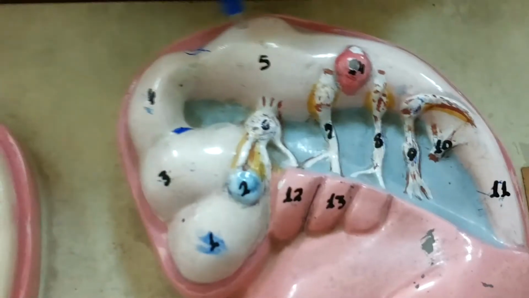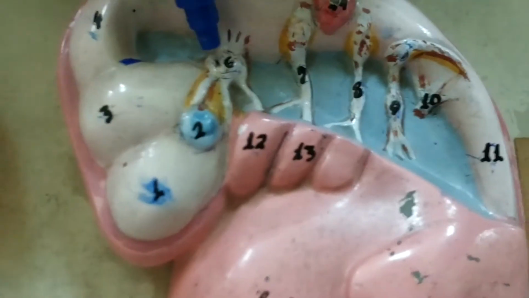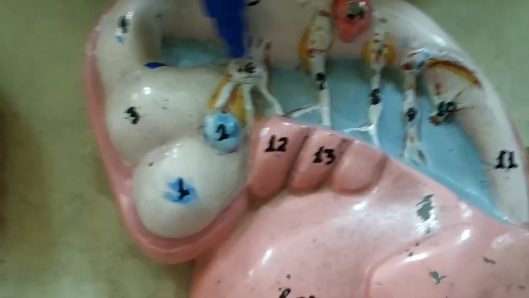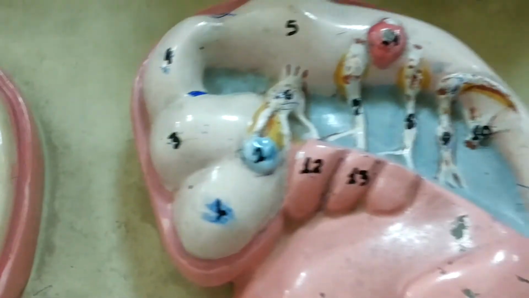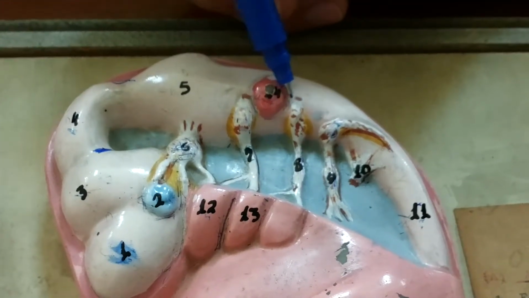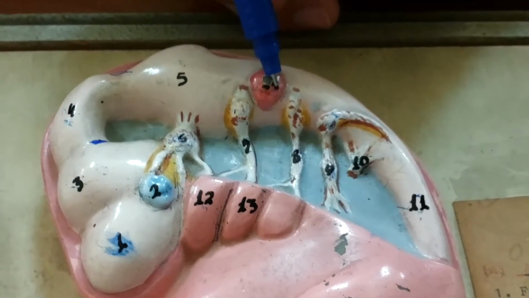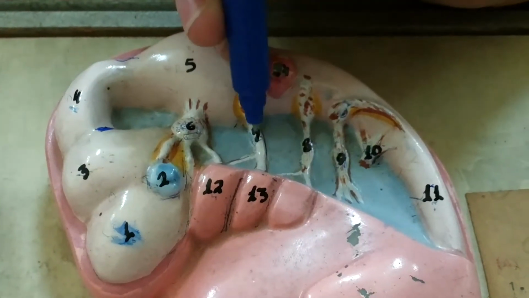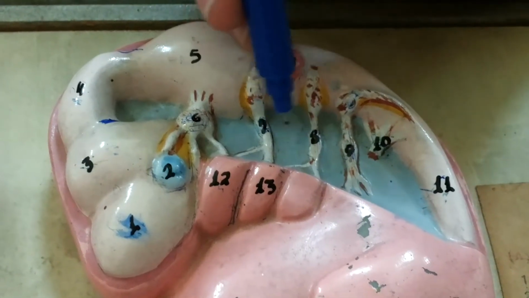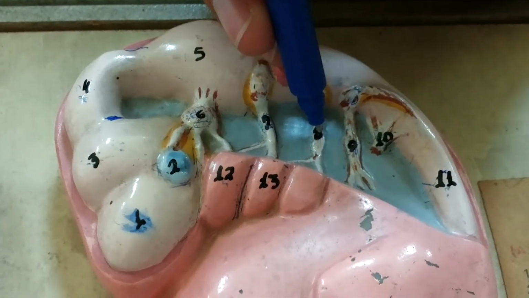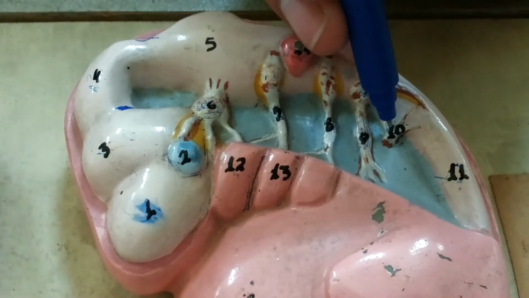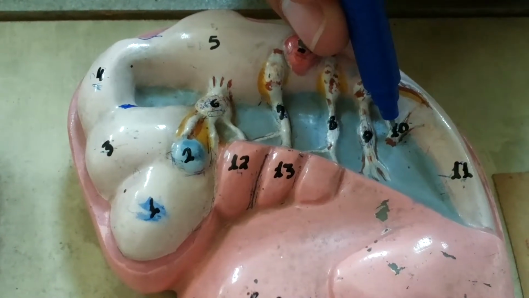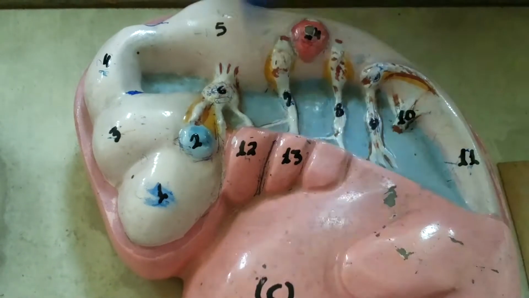Hindbrain. This is the trigeminal ganglion developing, giving off the ophthalmic nerve, maxillary nerve, mandibular nerve. The auditory vesicle. The seventh cranial nerve. The ninth cranial nerve. The 10th cranial nerve. This is the 12th cranial nerve, the hypoglossal. Mandibular arch, hyoid arch.